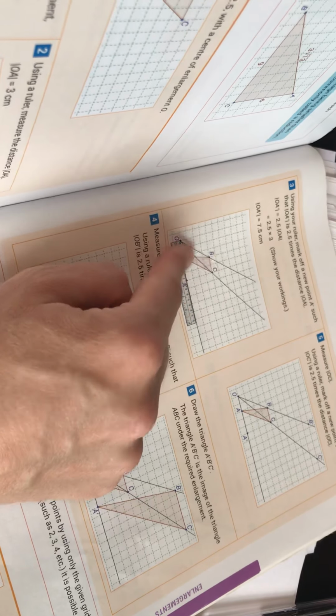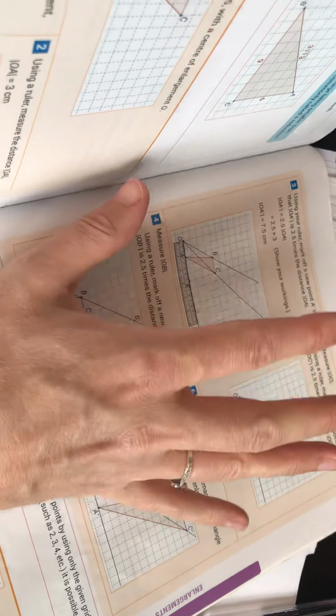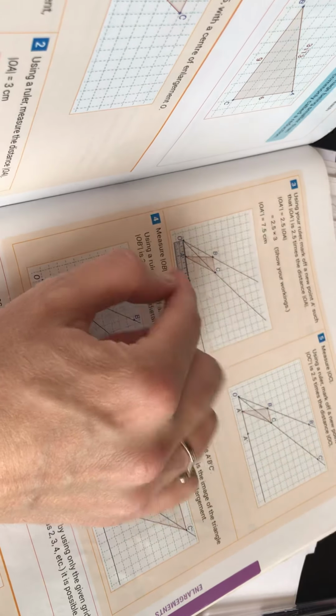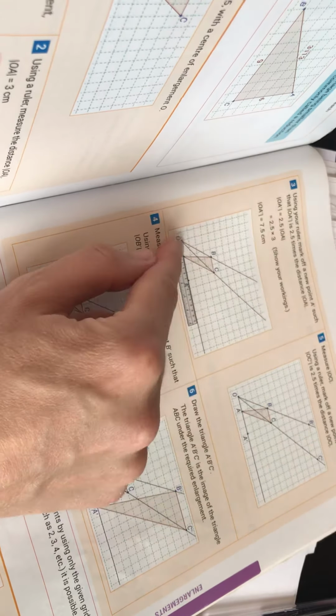Few examples here for you if you want to have a try at drawing them. If you're asked to take your original, what's called an object, and do an enlargement, then you start at the center of your enlargement.